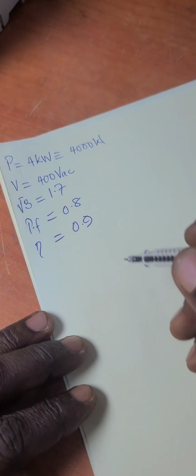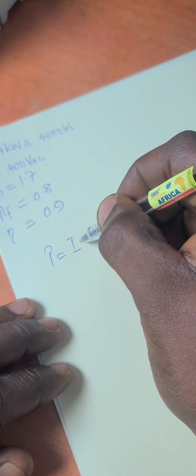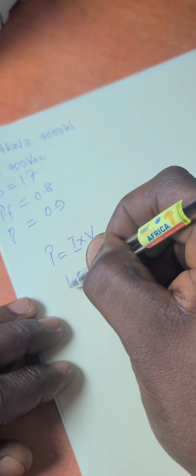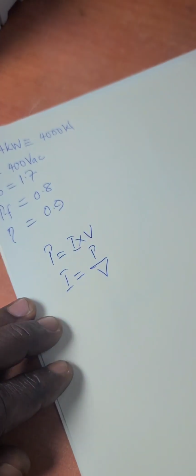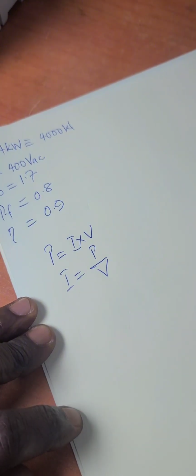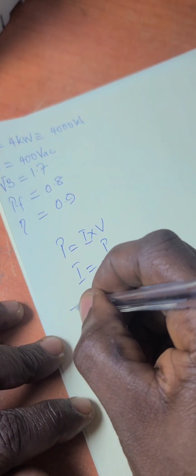So the next thing to do is that we're going to apply the power formula, which says that power is equivalent to current multiplied by voltage. And then current is equal to power divided by voltage. All right. So in this case, what we're looking for is the full load current of this electric motor.